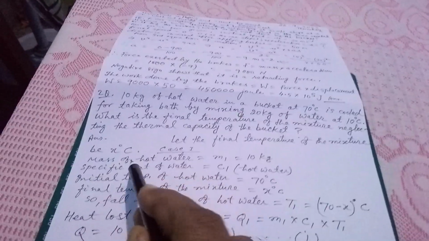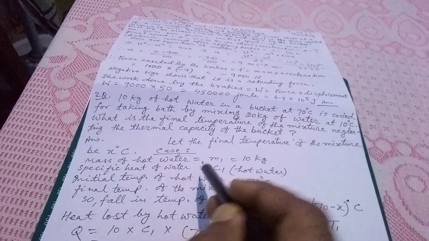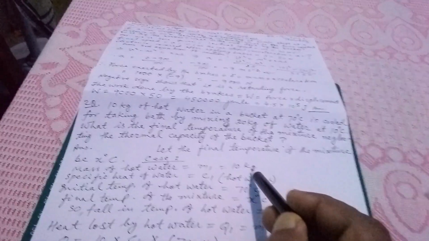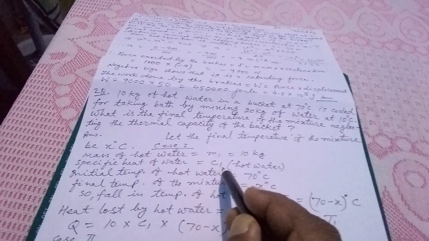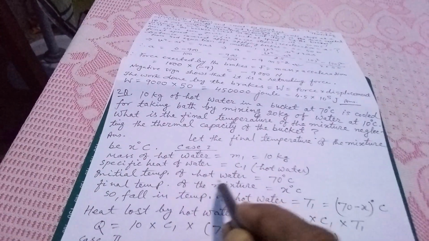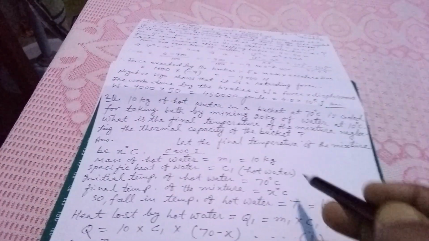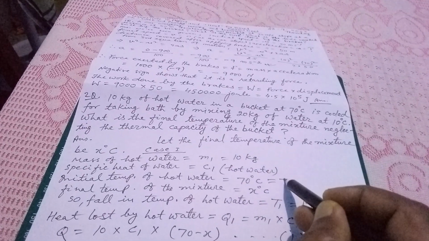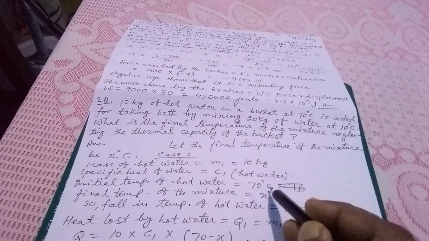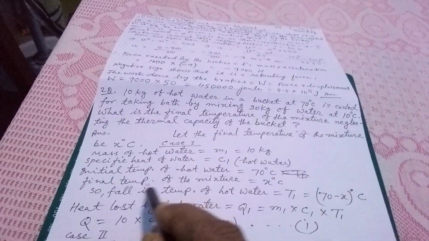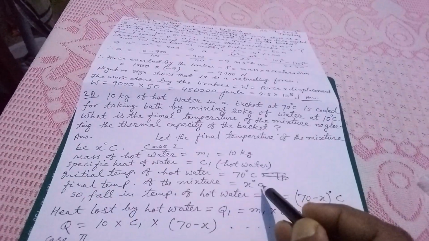Now case 1. Here the mass of hot water is m1, that equals 10 kg. Specific heat of hot water is C1. Initial temperature of hot water is 70 degrees Celsius, and final temperature of the mixture is x degrees Celsius.